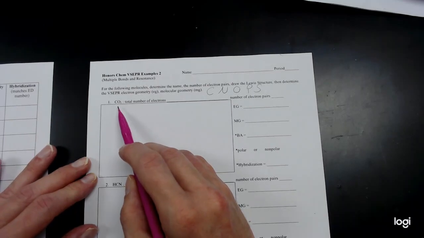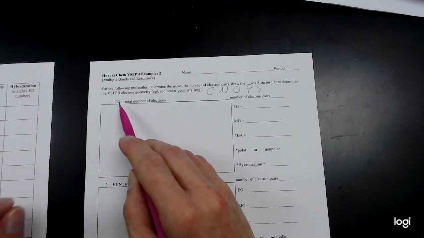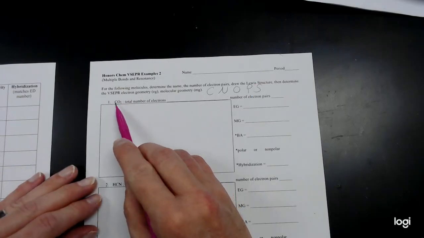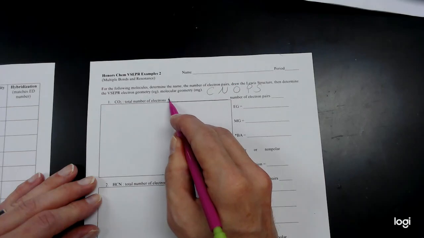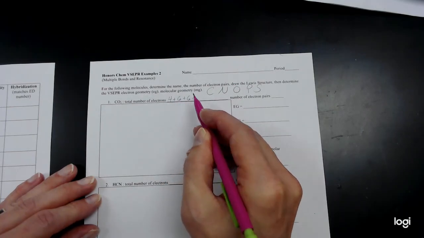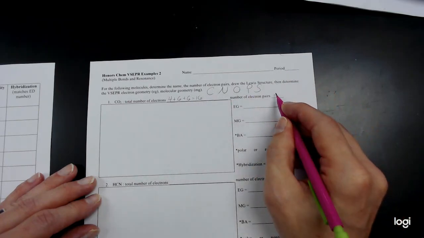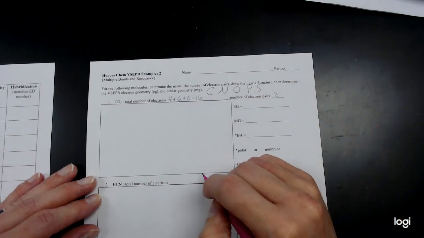And please note, I'm starting the way we started last time. So again, this should not be the first video ever you're watching on VSEPR. This should be the second one. Okay. So here I have 4 for carbon, 6 for each oxygen. That's a total of 16. I'm going to divide by 2, and I can show 8 pairs.